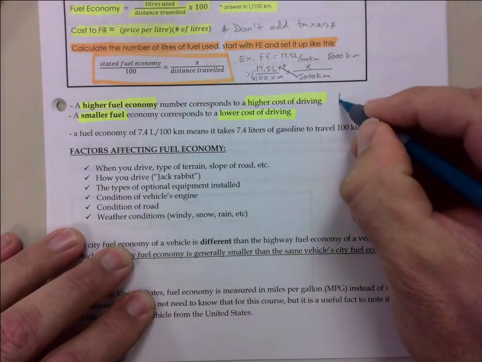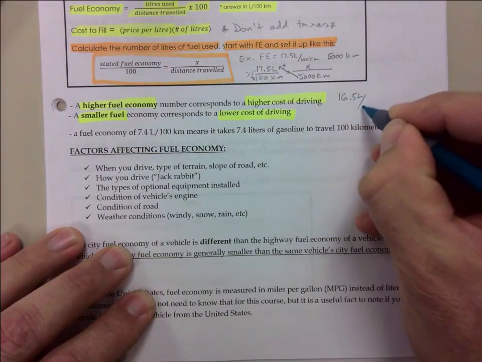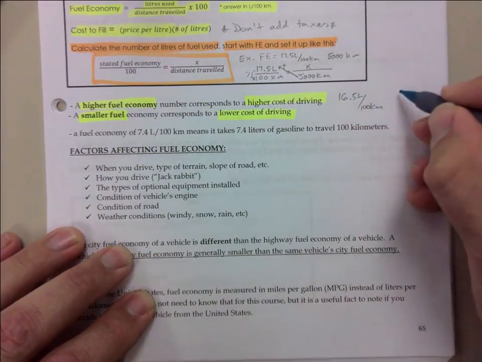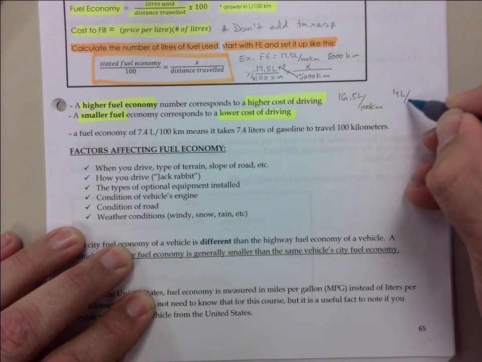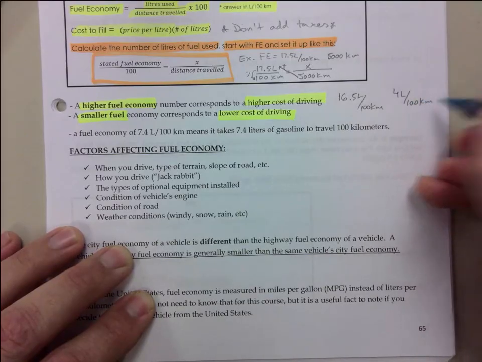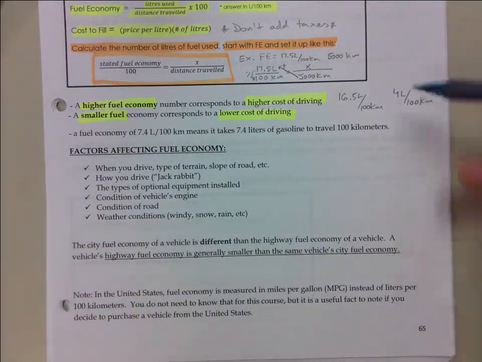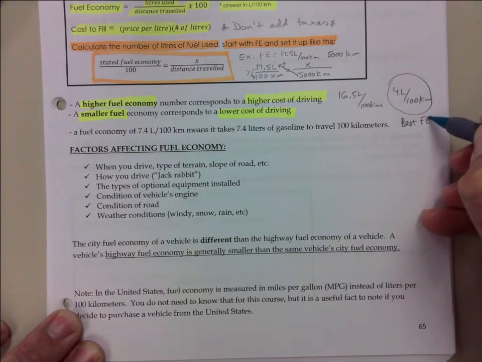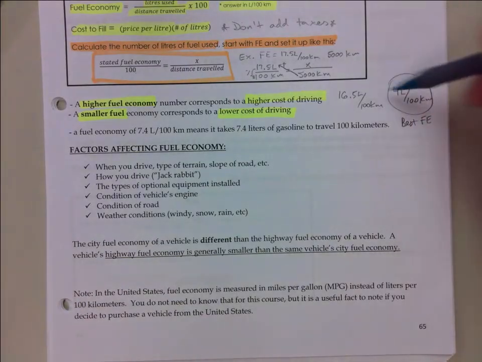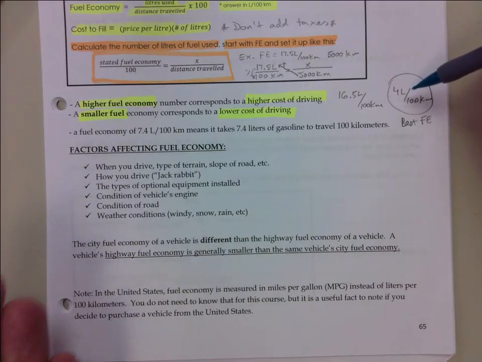So if you have 16.5 liters per 100 kilometers, and then you have a Prius, that's my next dream car. A Prius, cheap on gas. A Prius in the city does about 4 liters per 100 kilometers. This one is cheaper, right? That's the best fuel economy in this case. If you had to compare them, this is the one you would want to pick, okay?